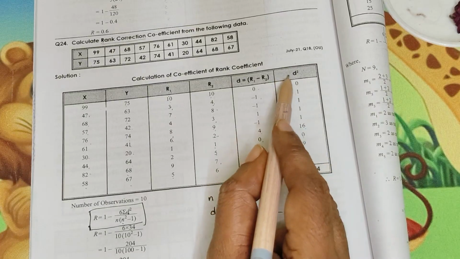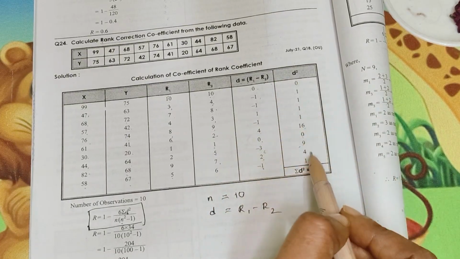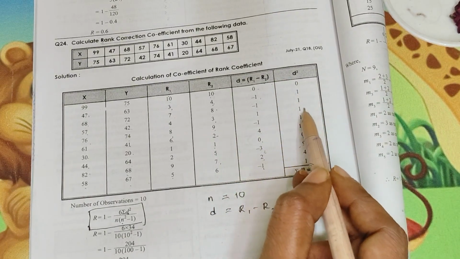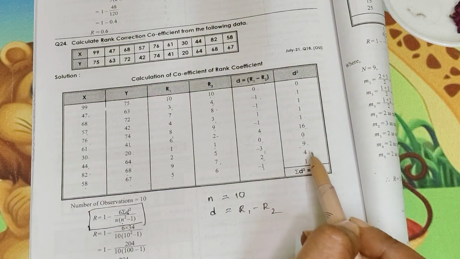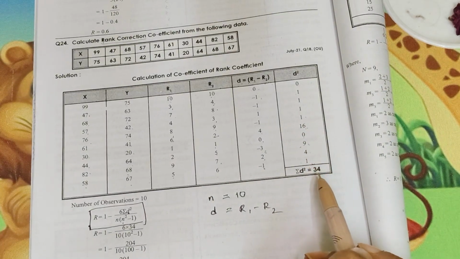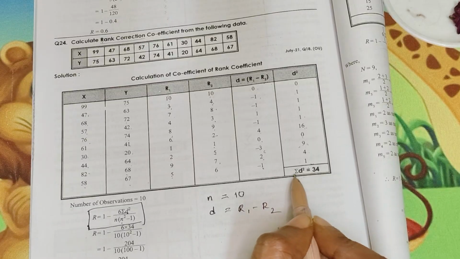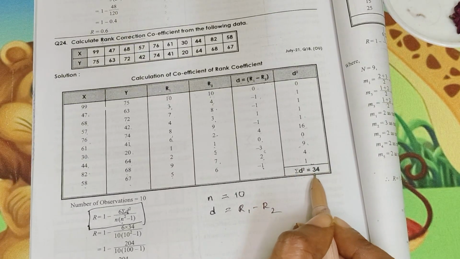After calculating the d square values, just take the total. So 1 plus 1 plus 1 plus 1 plus 16 plus 0 plus 9 plus 4 plus 1, you will get 34. What is this 34? Summation of d square. Summation means total. The total of d square is equal to 34.